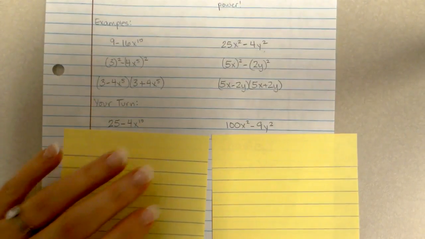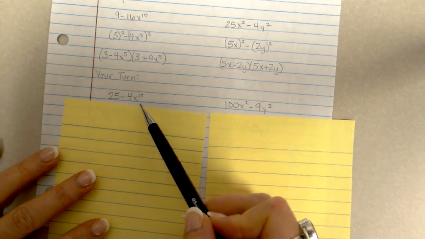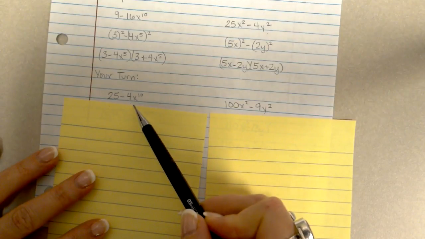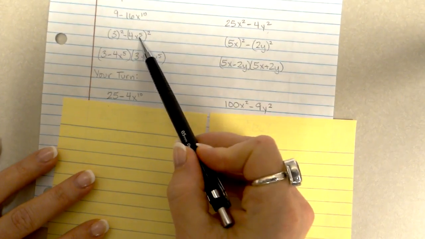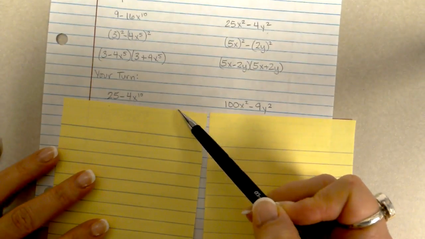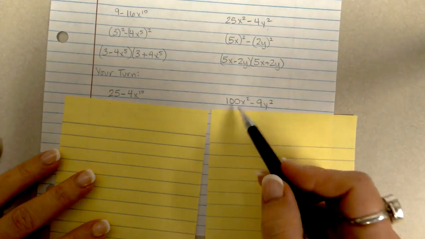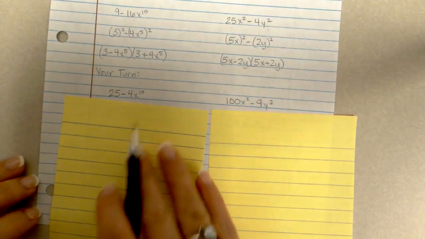Okay. Here we go. You're looking for perfect squares. Remember, if it's even, right? There's 5x's times 5x's. That'll give you 10x's. That's the same as squaring. Squaring just means multiplying by yourself. Okay, same thing here.